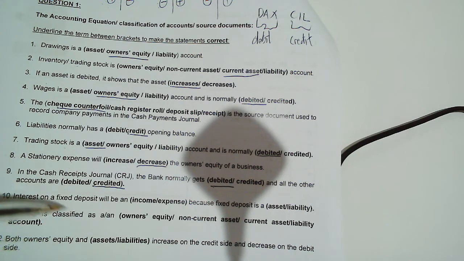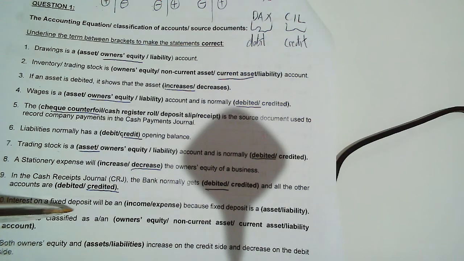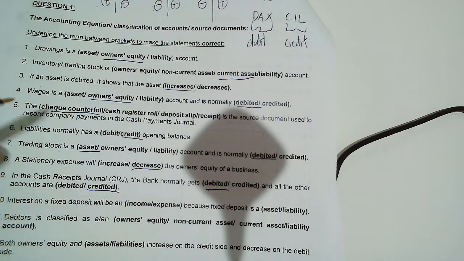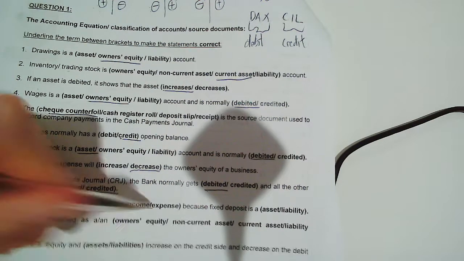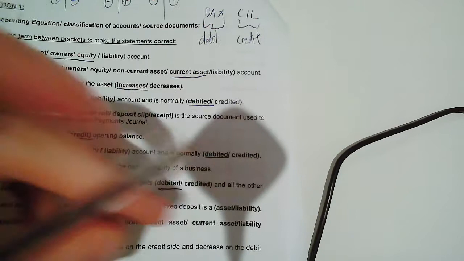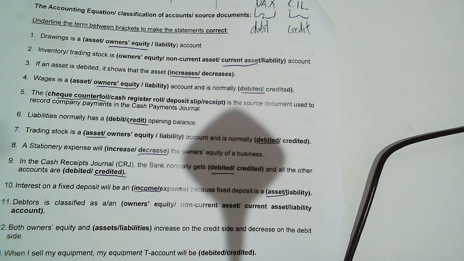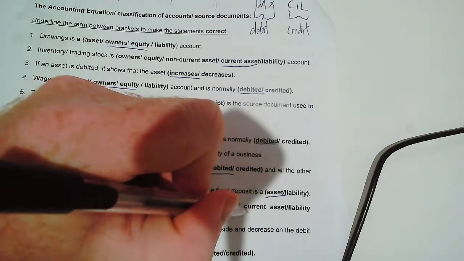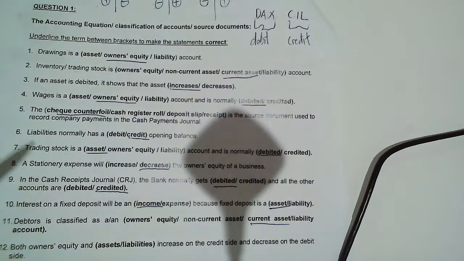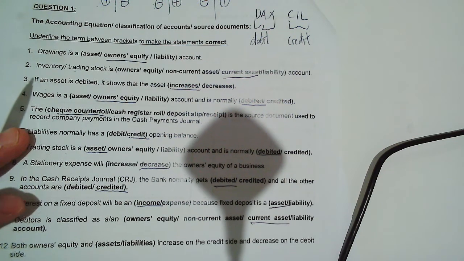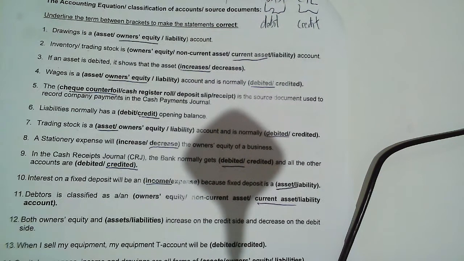Okay, then number 10, interest on fixed deposit will be an... Okay, now you have to figure out what is fixed deposit. It's an asset, and on assets we earn interest or income. So if we're earning money, it will be an income, interest on fixed deposit, because fixed deposit is an asset. Right, that was number 10. 11, debtors is classified as an asset, but now what kind of asset? It's a current asset because it's a short-term asset. You want your debtors to pay you very often, otherwise you will go out of business if they don't pay you within a certain period of time.